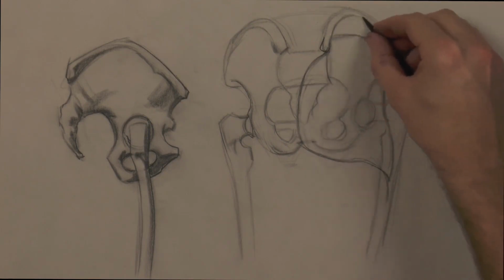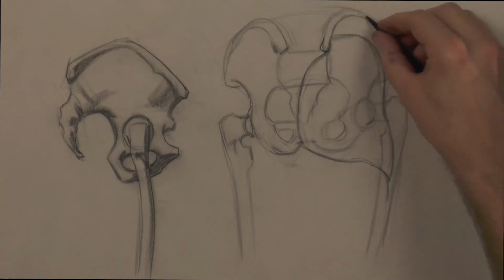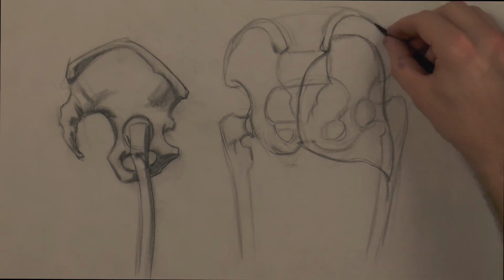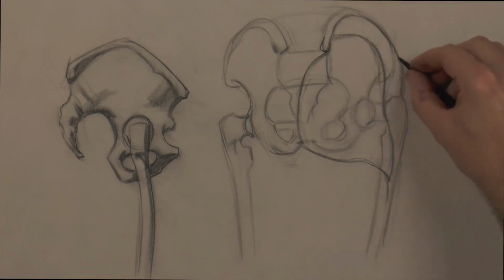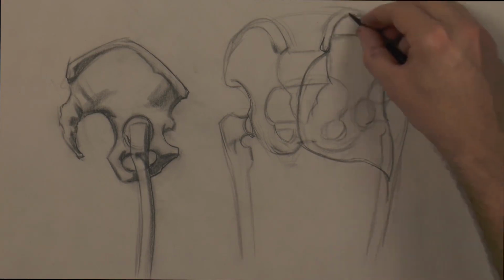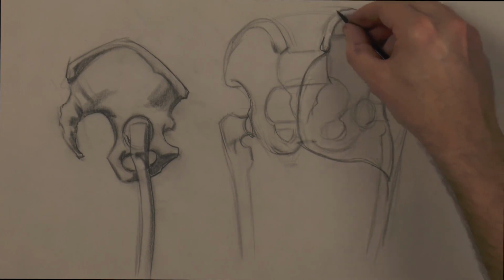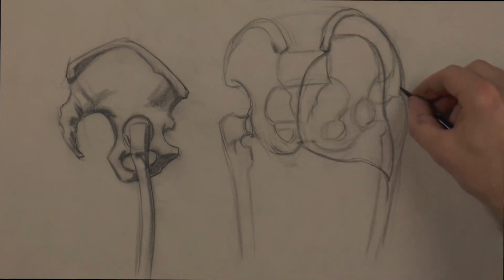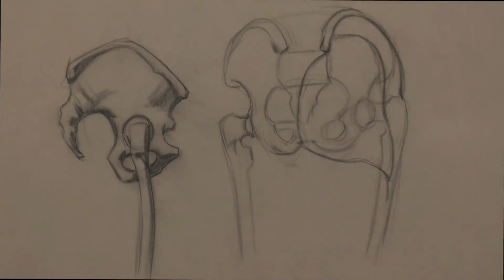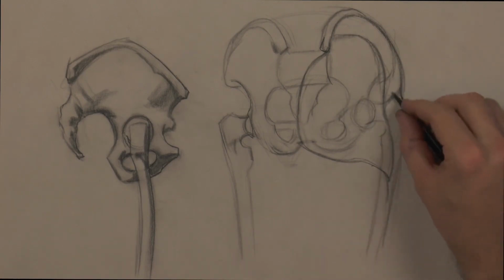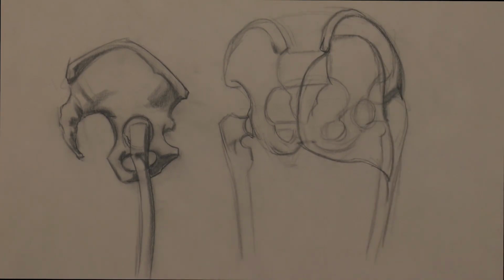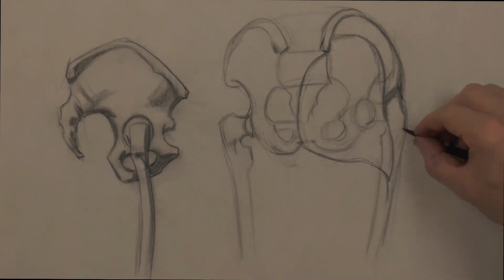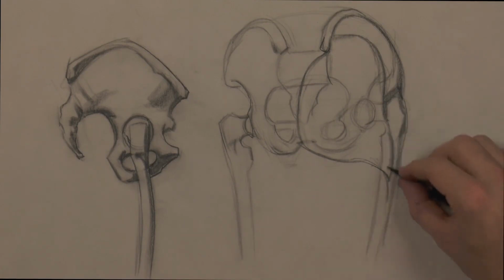And then up here, just on the underneath of the crest of the ilium, we've got the gluteus medius. And again, big bony ridge for the origin of that muscle, and then it's going to come down and attach to the great trochanter, another big bony protrusion. So they're not there just for looks. I mean, I think skeletons and bones do look cool, but all those bony protrusions are there for a reason.